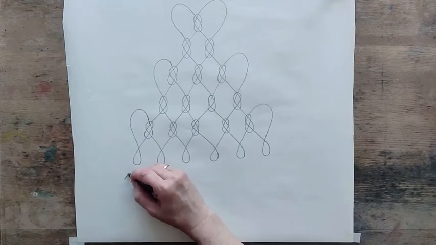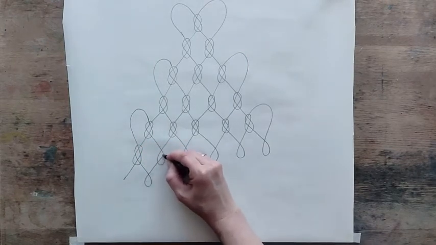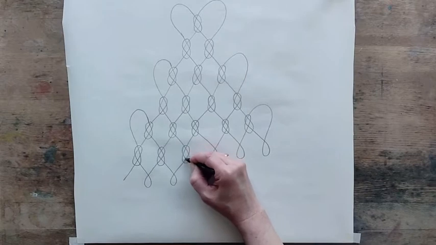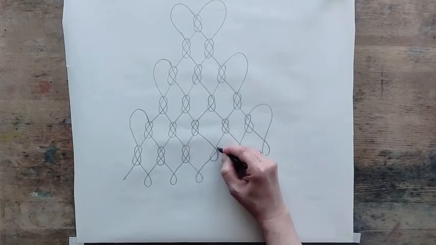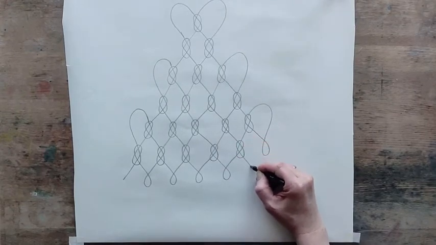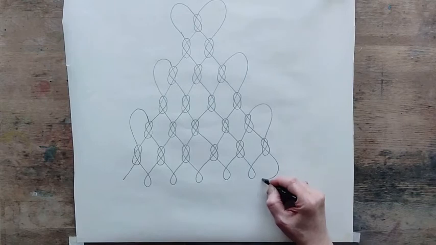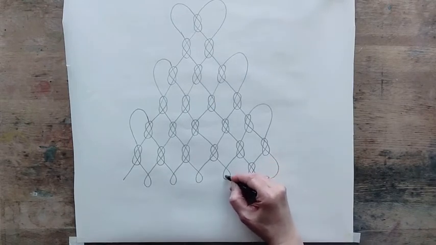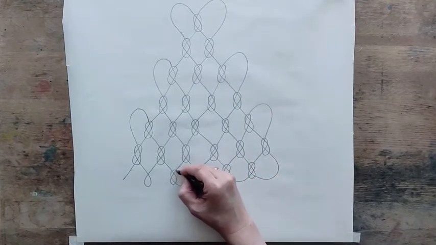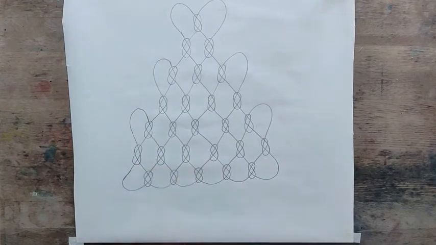So here we're rising and then intersecting, and then we come down to create our loop, and then rising to intersect, down to create our loop, and we repeat this before we curve around and intersect, curve around and intersect, and so on, and finally curve around and meet our line where we started it.